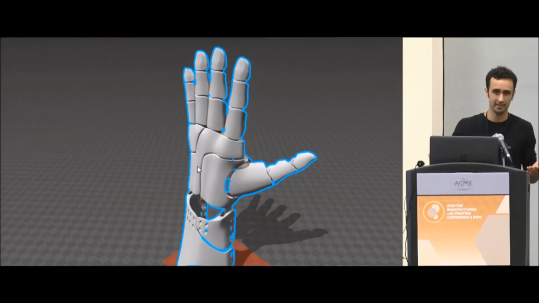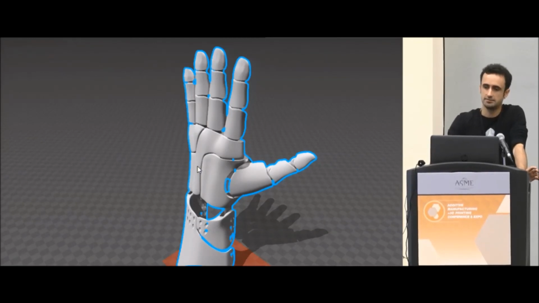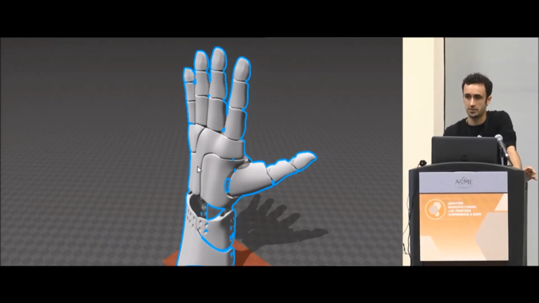So I know SLA is really accurate and super useful for printing assemblies, because it's the closest to injection molding, to my knowledge, that you can get. And so if it works in SLA, it should probably work in anything else. But I've definitely printed stuff on FDM that didn't work that works in other things, and vice versa.